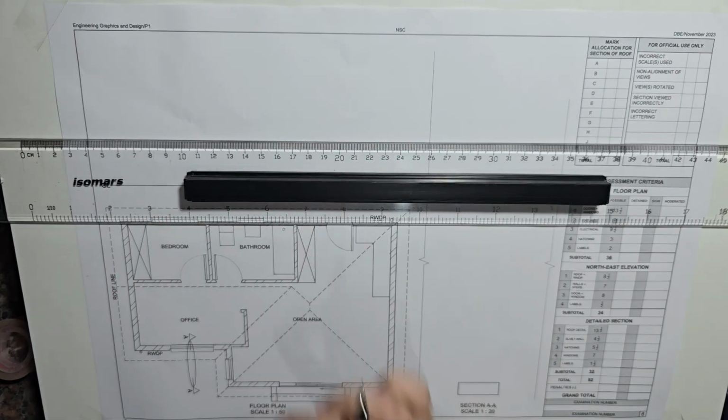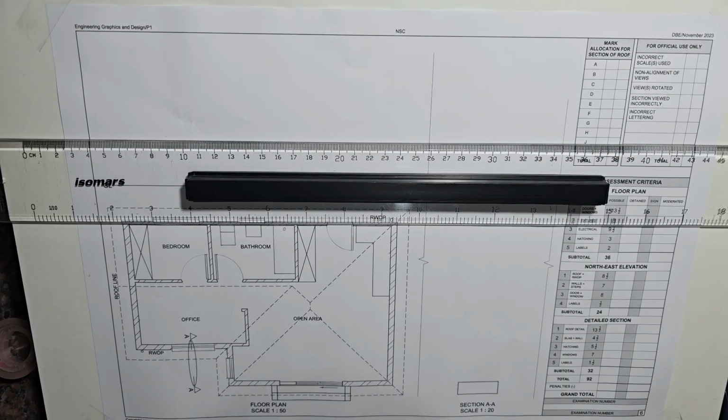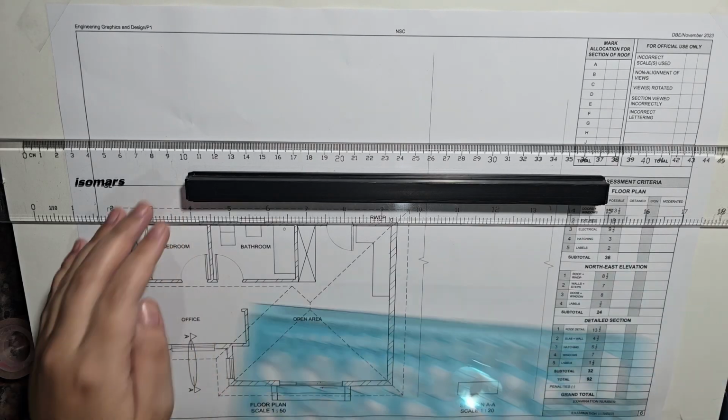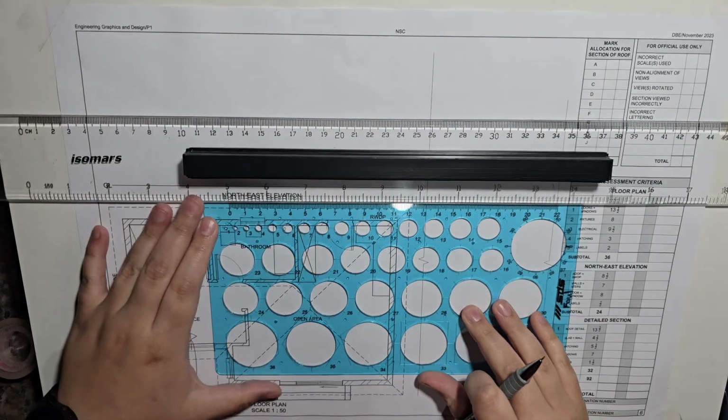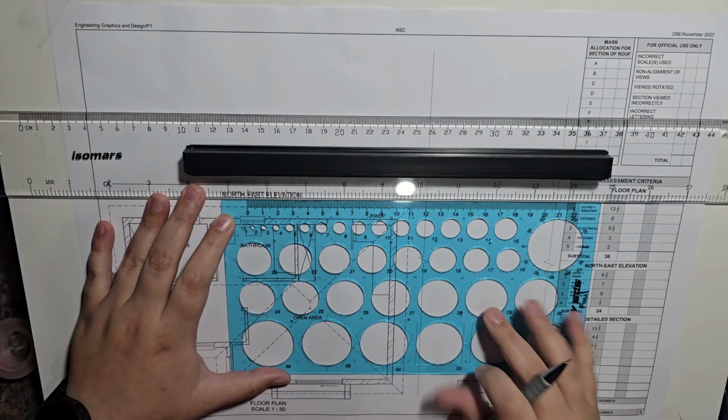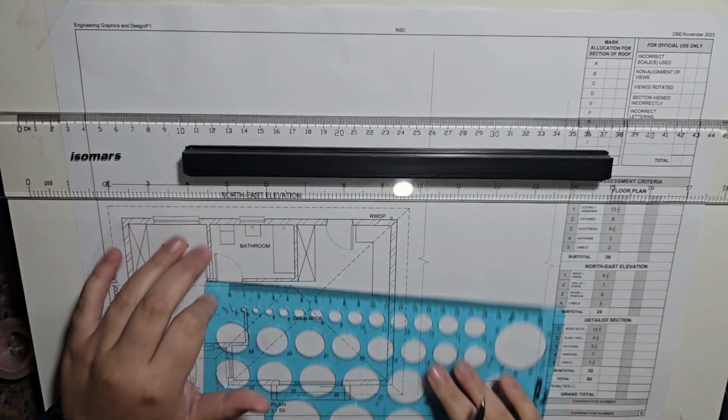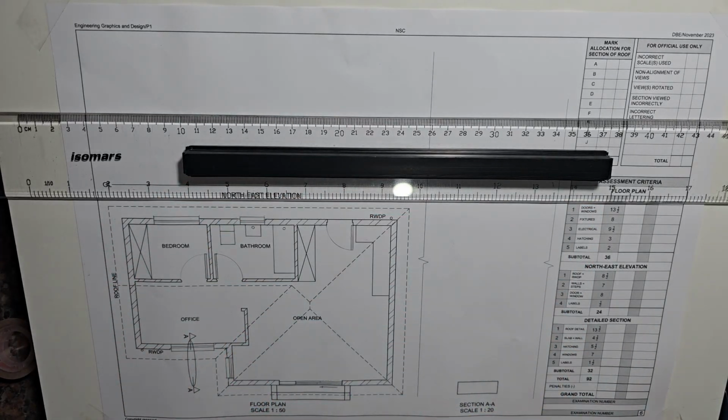And again, a sink doesn't have a lid you can close, so we will see the drain. And that is the bathroom.